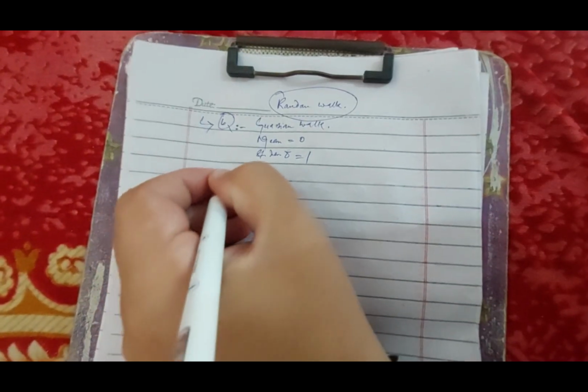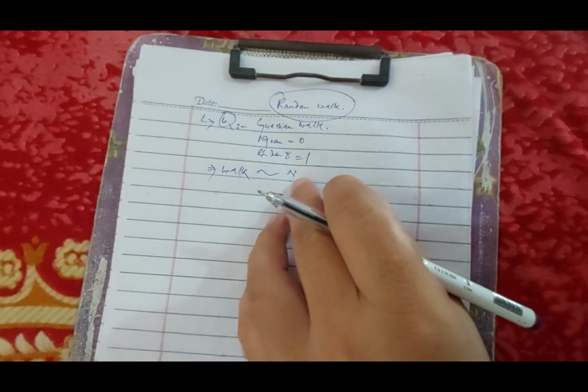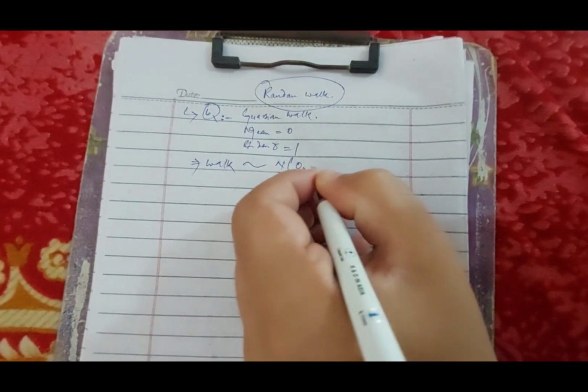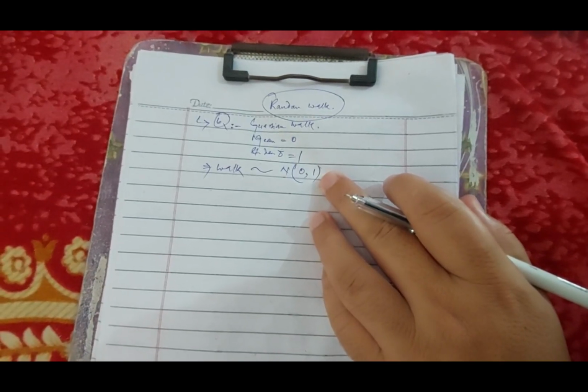It means that the walk follows the normal distribution with the mean of 0 and standard deviation of 1.